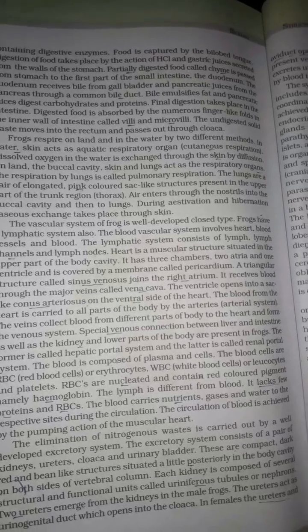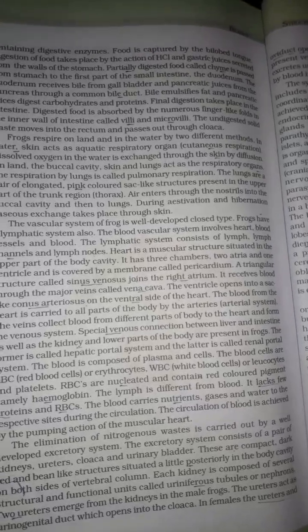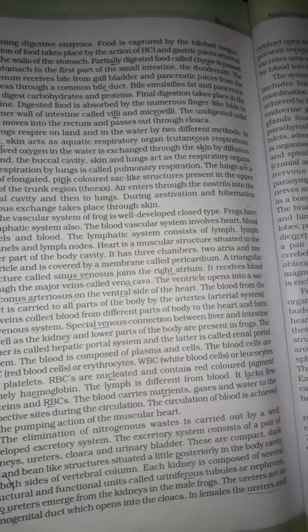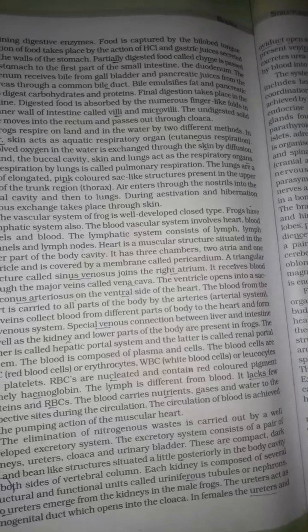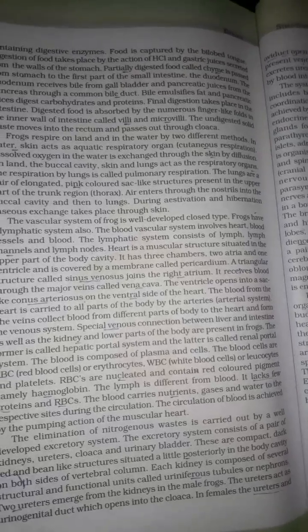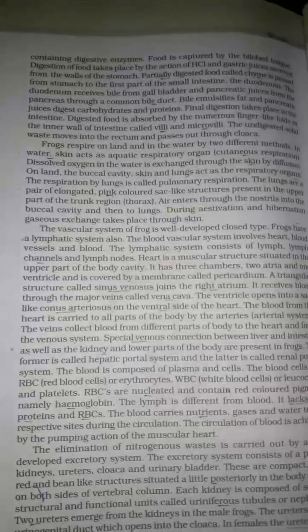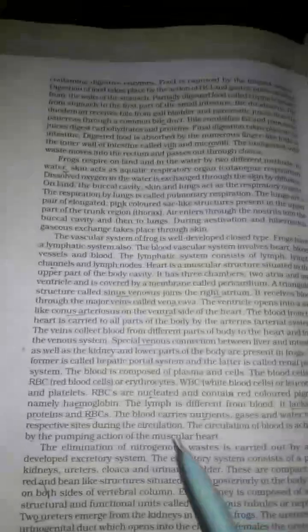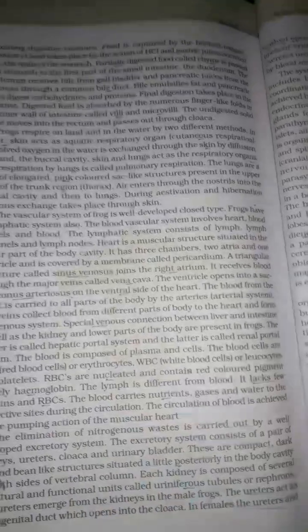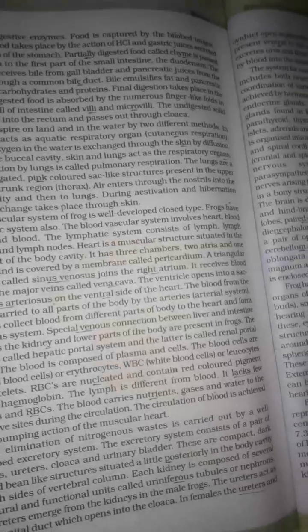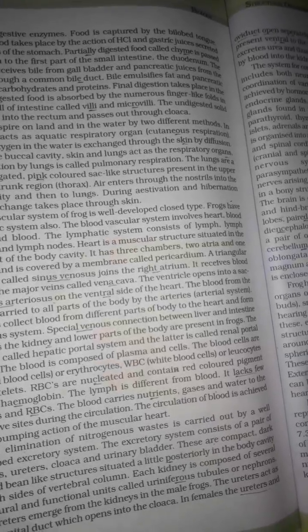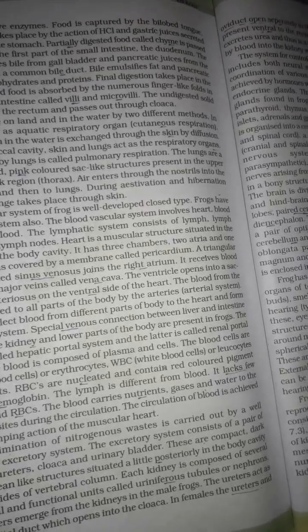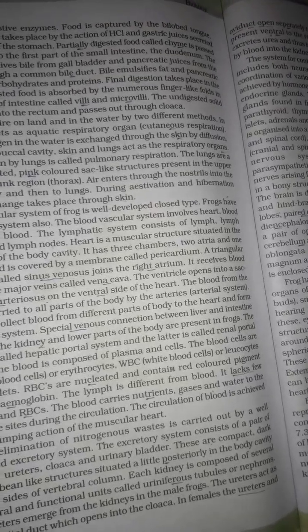Frog also has WBCs, or leukocytes. They also have platelets just like humans, but their RBCs are nucleated. Unlike in humans, where they are not nucleated. And they have the closed type of circulatory system.